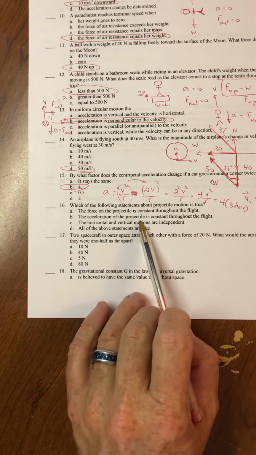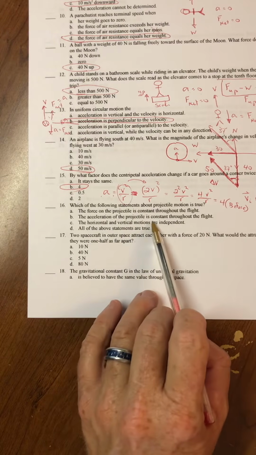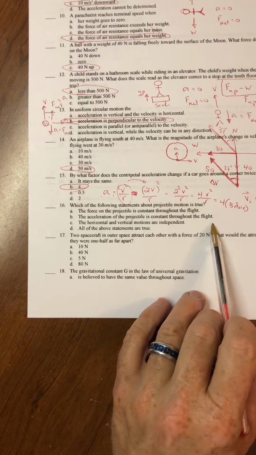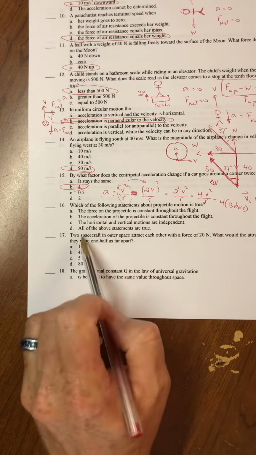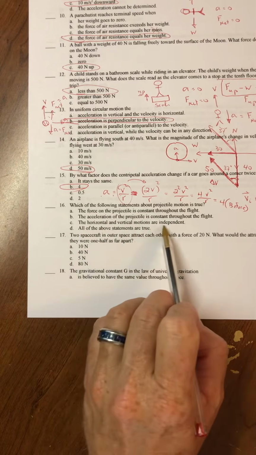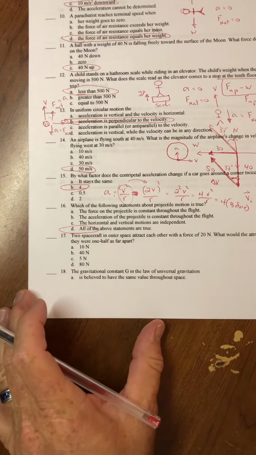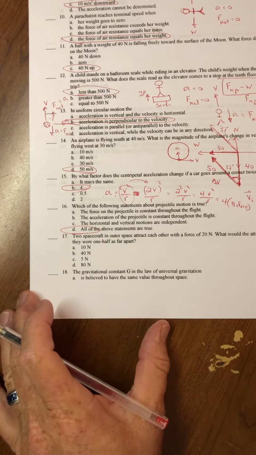The acceleration on the projectile is constant throughout the flight. So force, acceleration, yeah, those are both true. Oh, it's going to be all of the above, huh? Okay. Horizontal and vertical motions are independent. Yep. And so it's all of the above. Yep. That was our projectile motion.